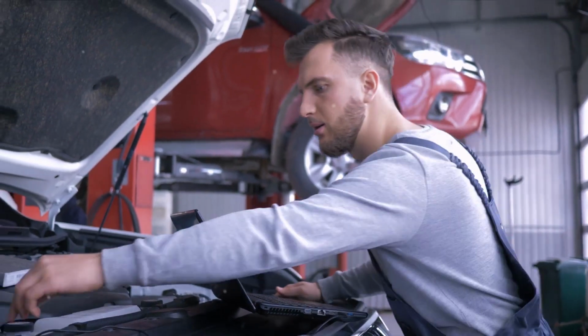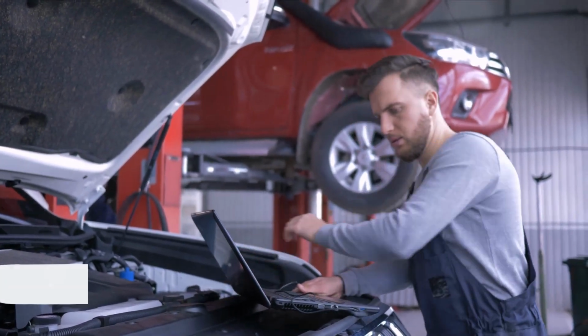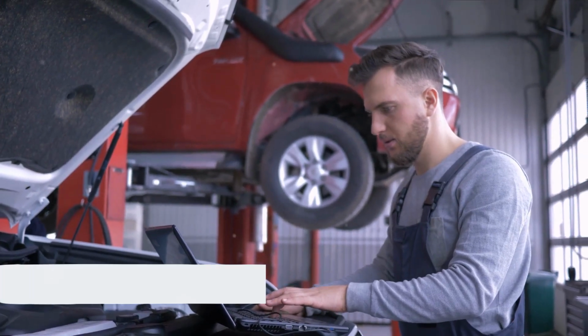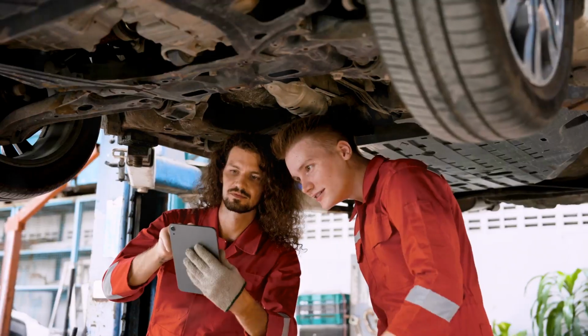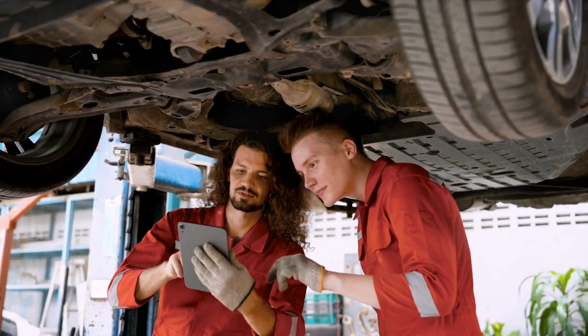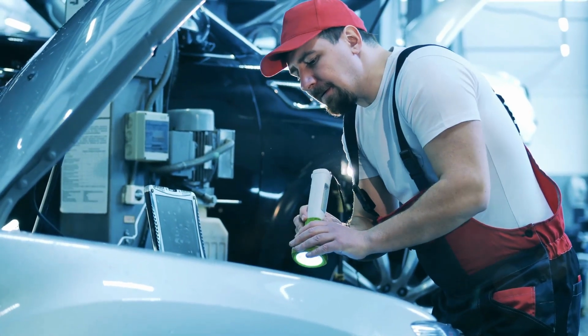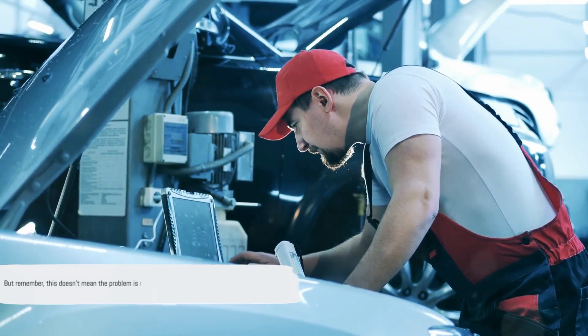But here's a critical point to remember. Clearing the code doesn't mean you fix the problem. The fault code is just a symptom of an underlying issue with your vehicle. If you don't address that issue, the fault code is likely to make an unwelcome return. So, always ensure you've identified and rectified the root cause of your fault code before you clear it. And just like that, you've cleared the fault code. But remember, this doesn't mean the problem is solved.